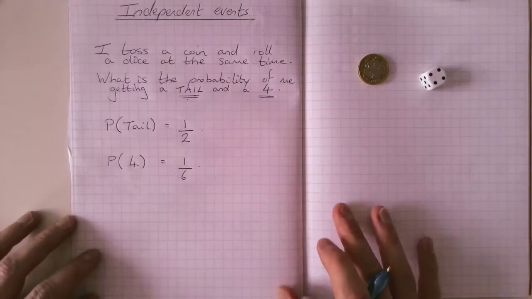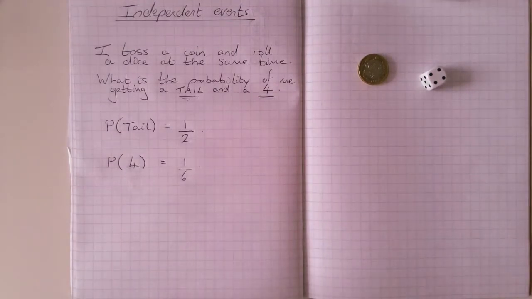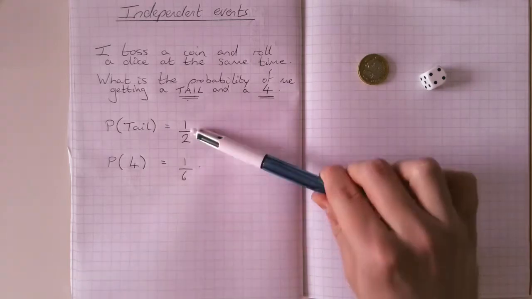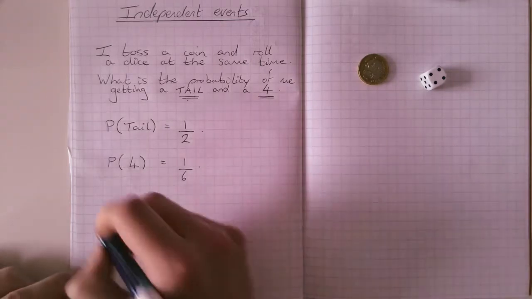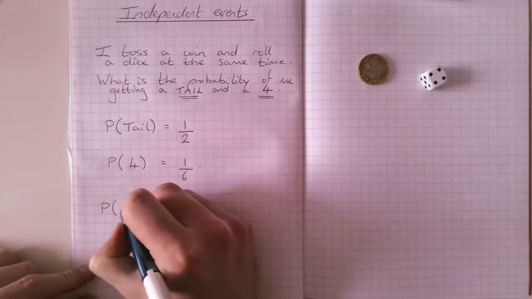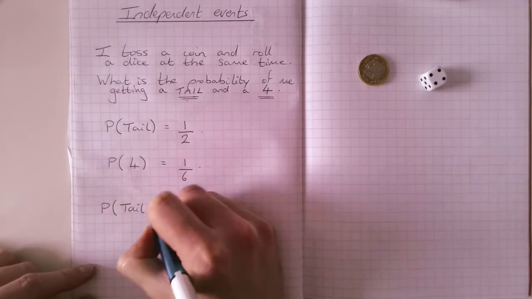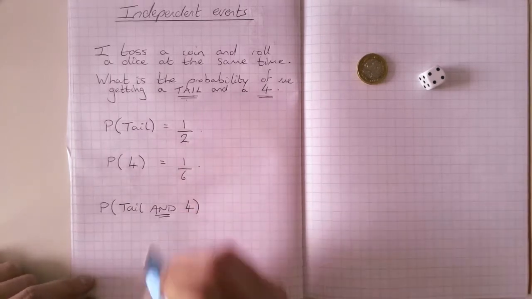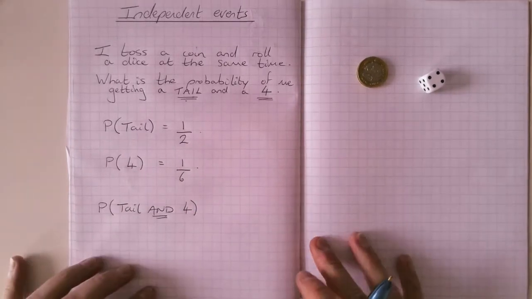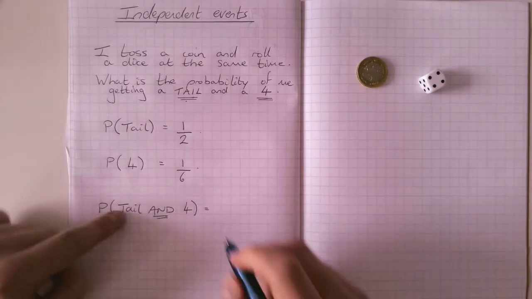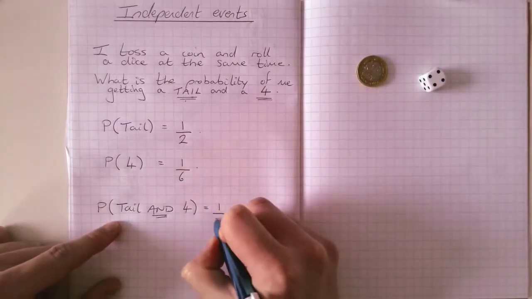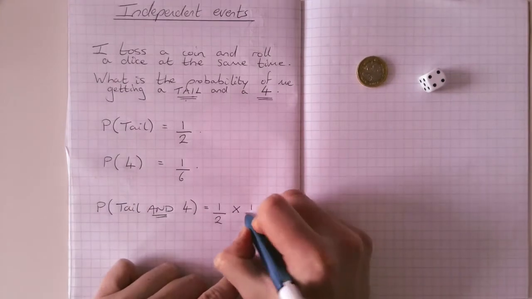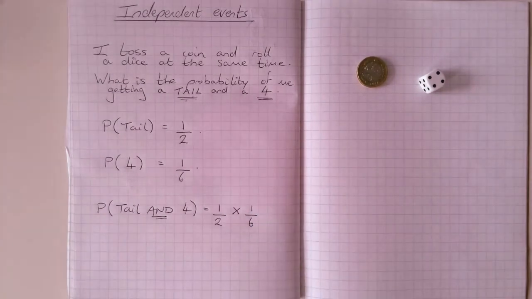Now, the way that we work out the probability of getting a tail and a 4 is by multiplying these two probabilities together. So if I wanted to find out the probability of a tail and a 4, so that and is really important there, then I would need to do the probability of a tail, which is a half, multiplied by the probability of getting a 4, which is 1 out of 6.